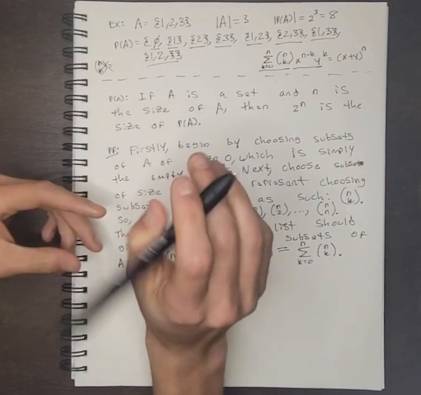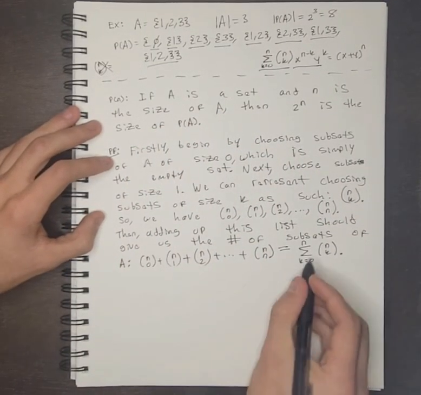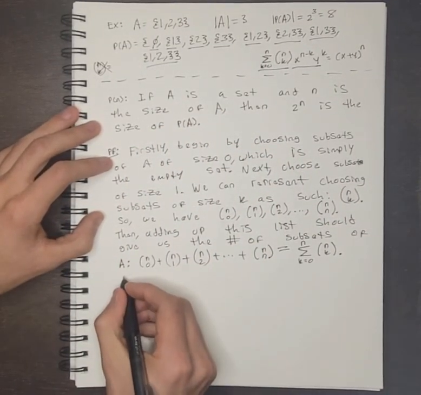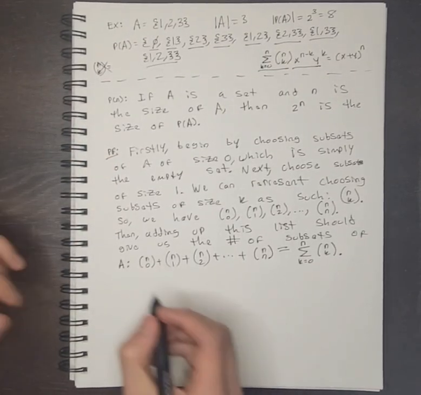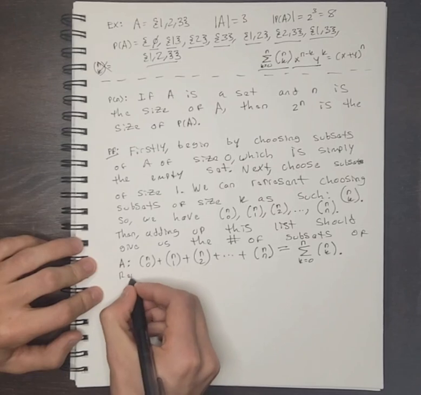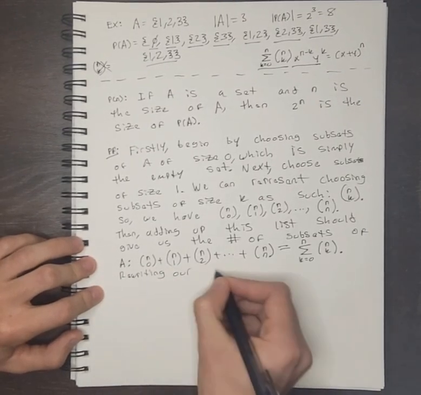So, we're going to be sneaky. What we're going to do is rewrite our sum.